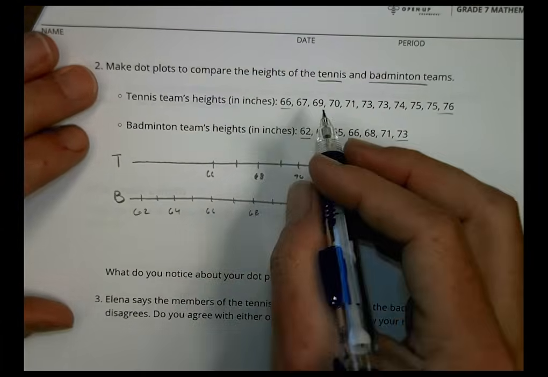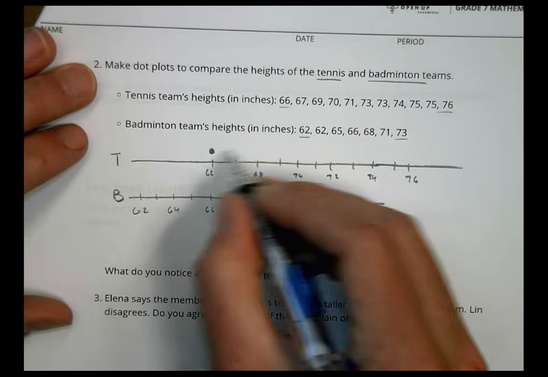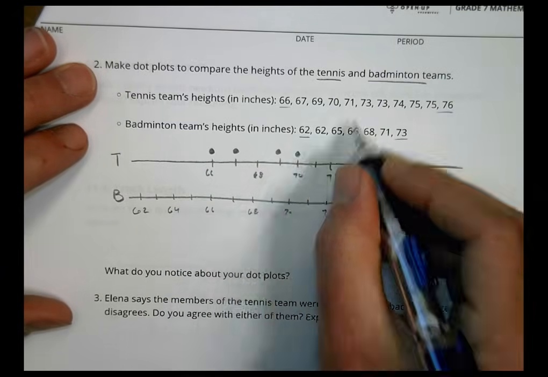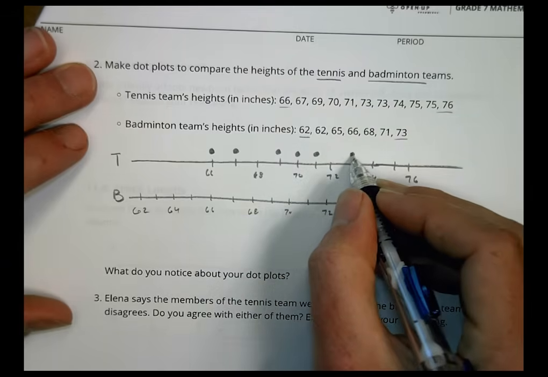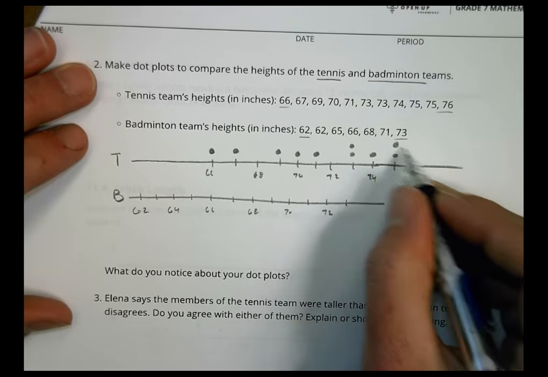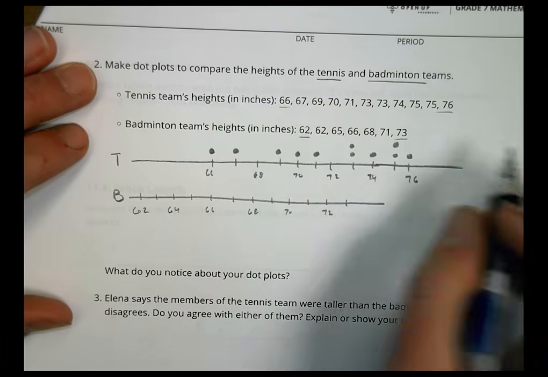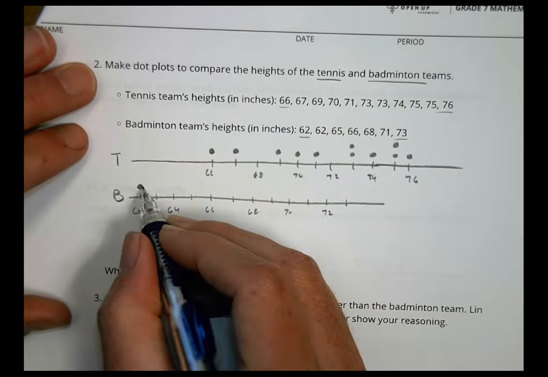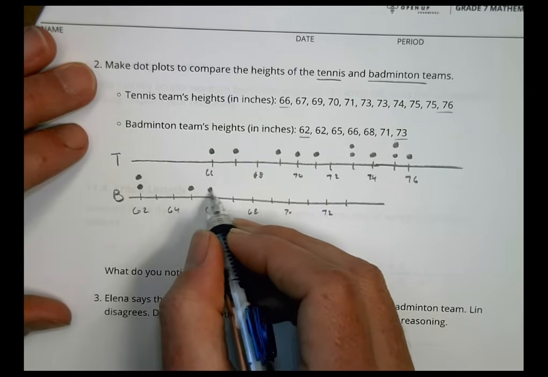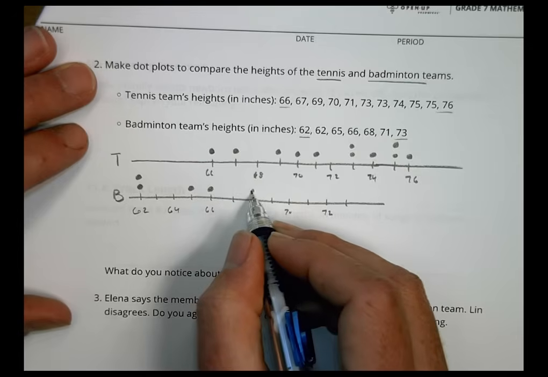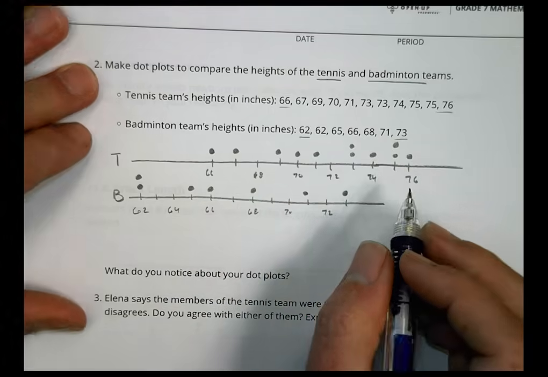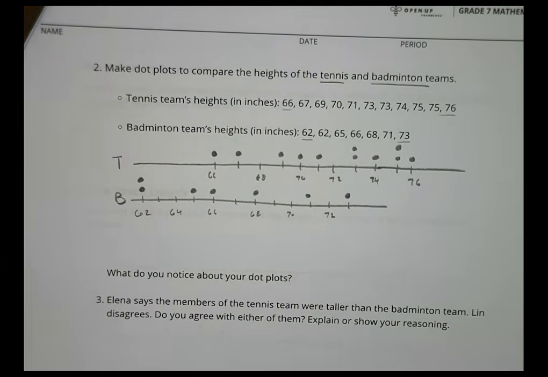Now for our dot plots, tennis is at 66, 67, 69. I have a 70, 71. I have two 73s, a 74, two 75s, and a 76. For badminton, I have a 62, another 62, a 65, a 66, a 68, a 71, and a 73. Okay, so there's what we have so far.